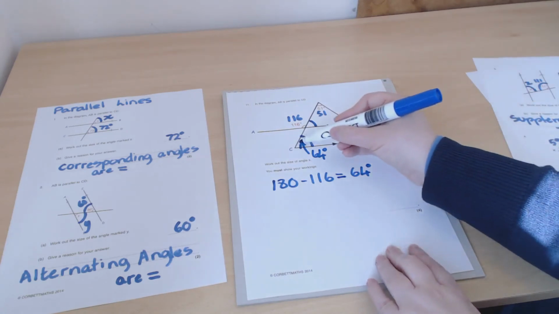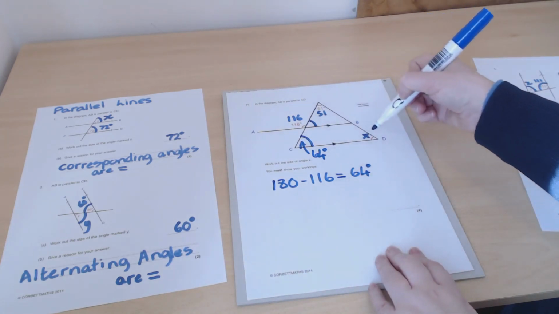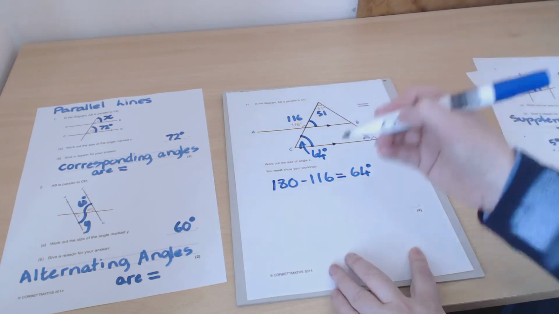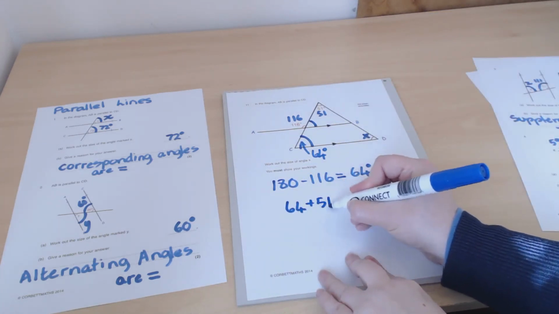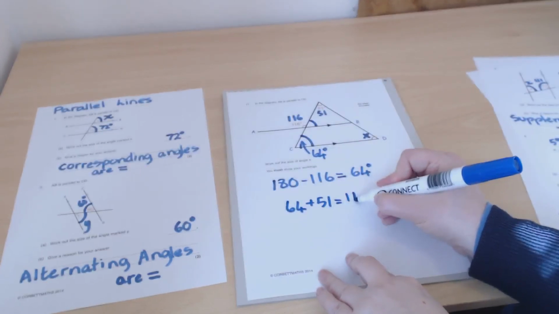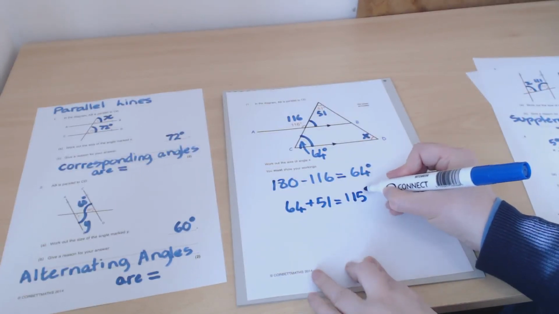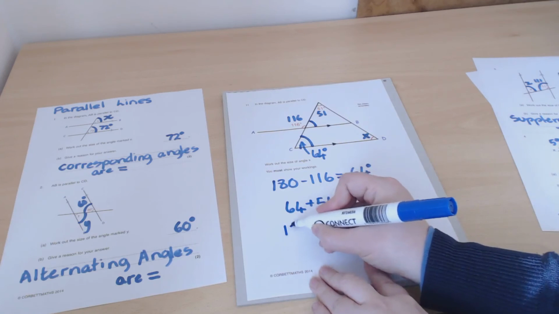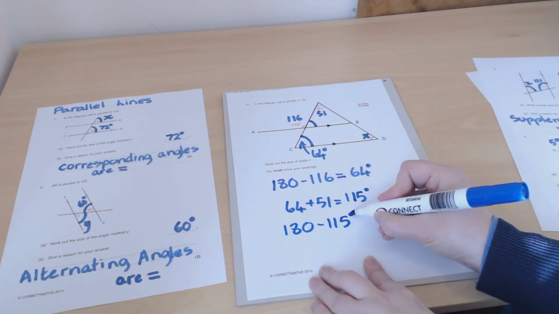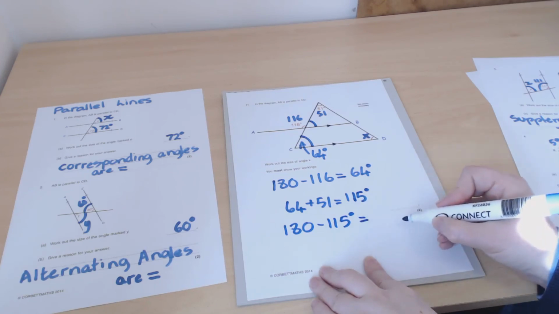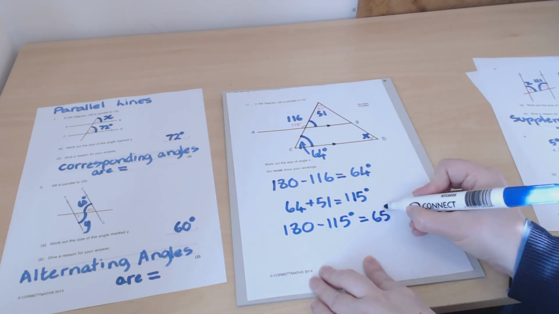Now we know this angle. We know this one at the top, so we can work out what this one is. So we add the 64 and the 51 together. That's going to give us 115 degrees. And then we take that away from the 180. And that's going to give us 65 degrees.